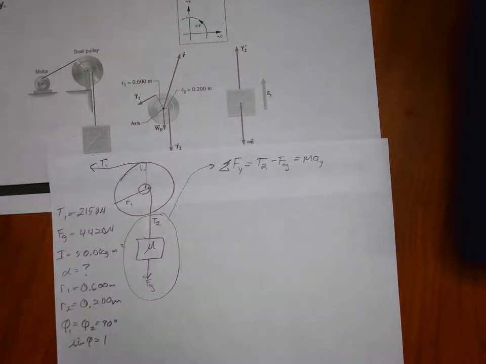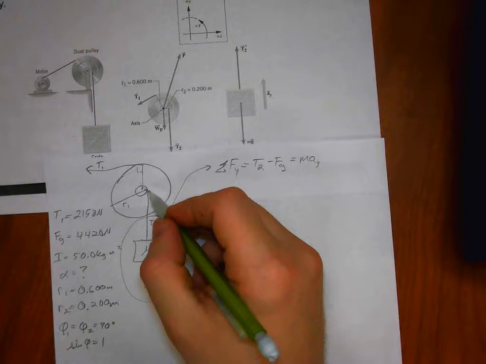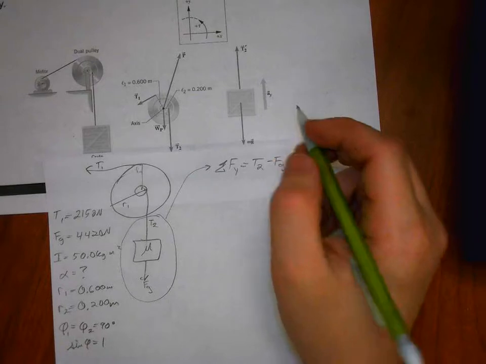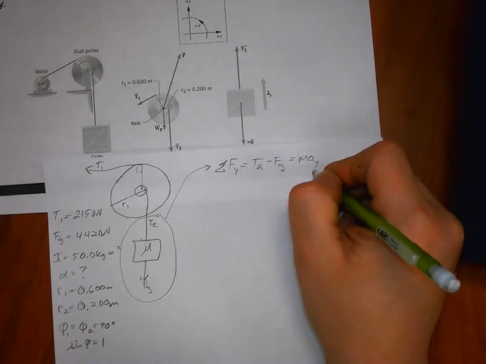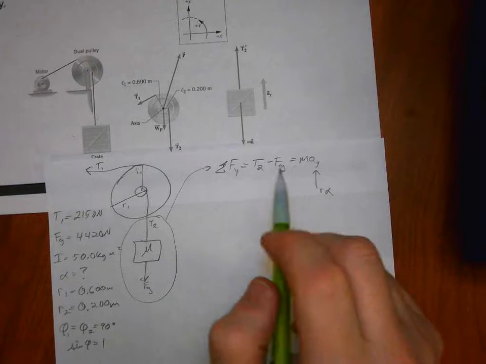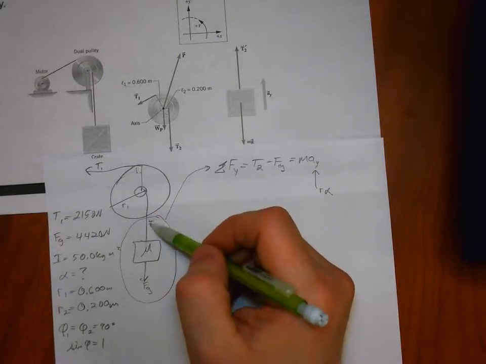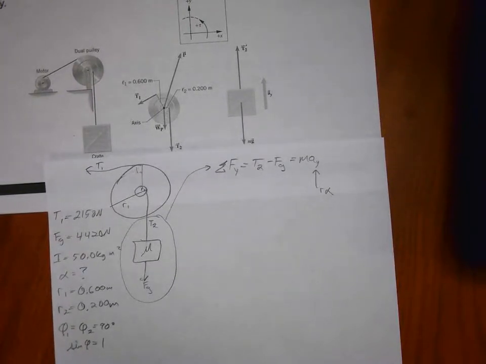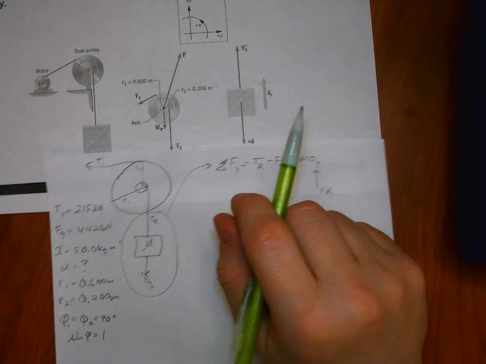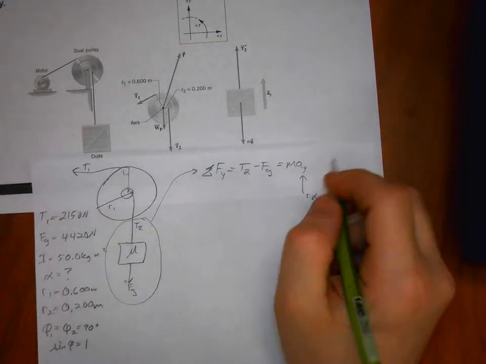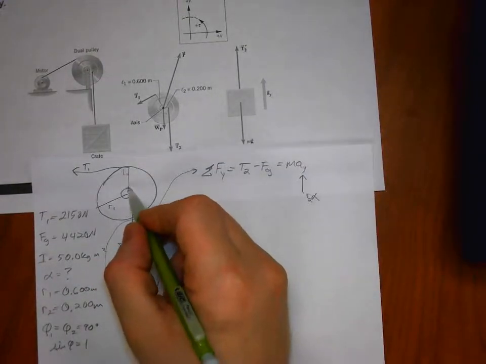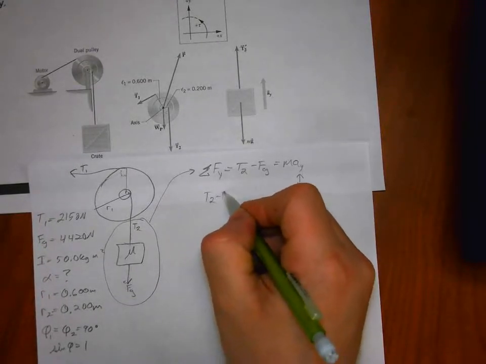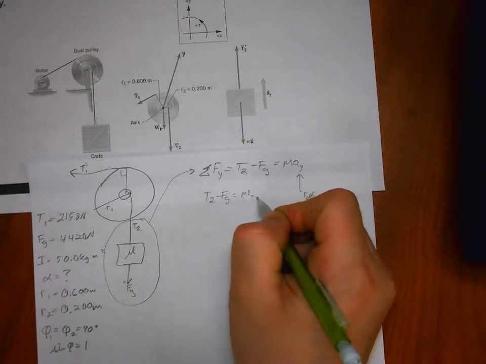Whatever this acceleration is, that's going to be equal to r alpha, because whatever acceleration in this linear distance here, it's going to have to equal the angular acceleration of that small section of the pulley. And this R is going to be R2 because it's that small pulley. So the sum of these forces is T2 minus Fg equals mR2 alpha.